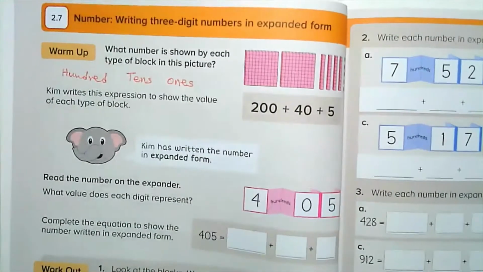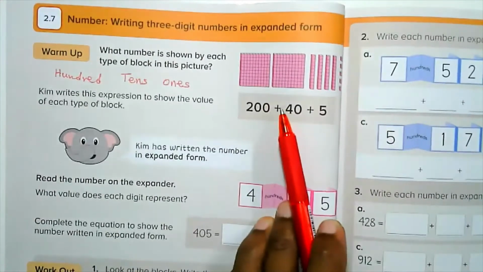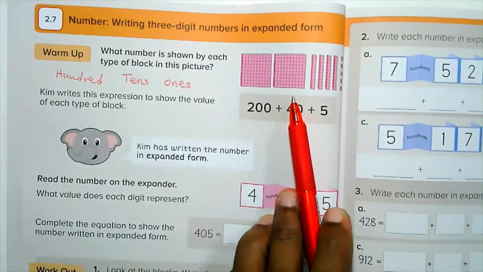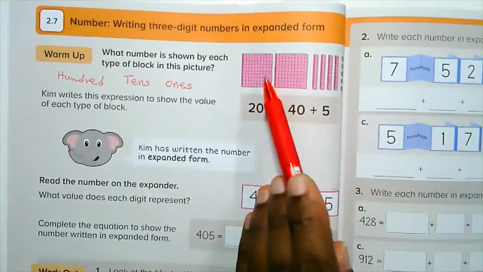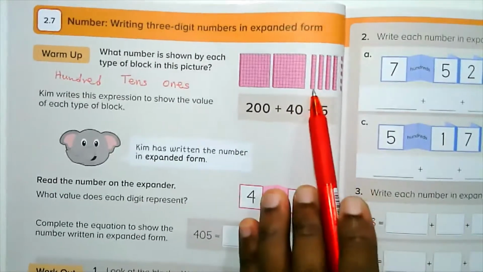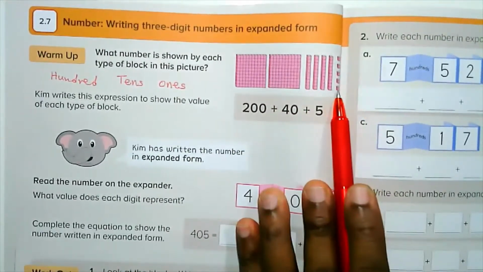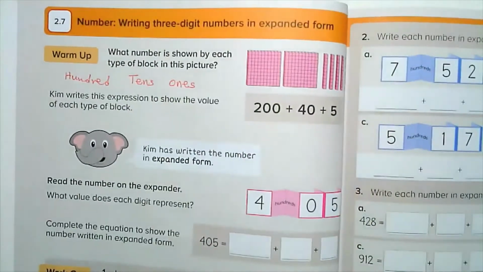So let's take a look at these blocks. What number is shown by each type of block in this picture? You can see we have 200s, 4 tens and 5 ones. So how do we determine the value of these blocks?